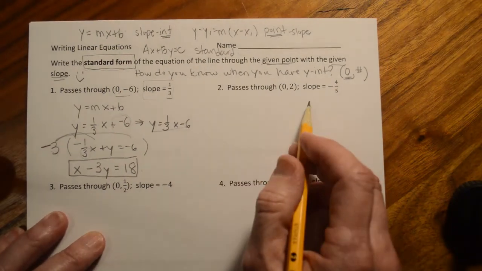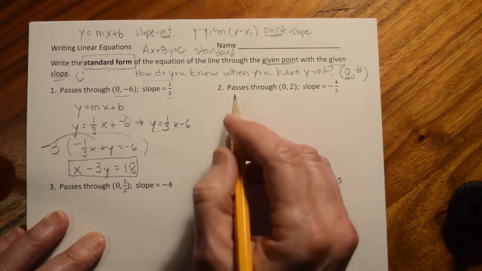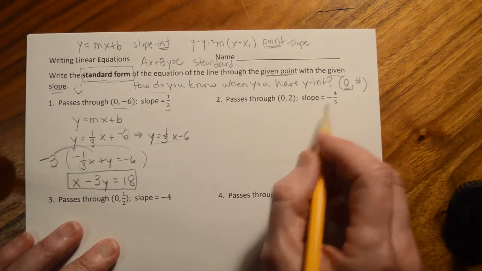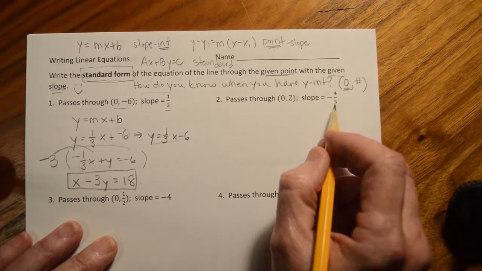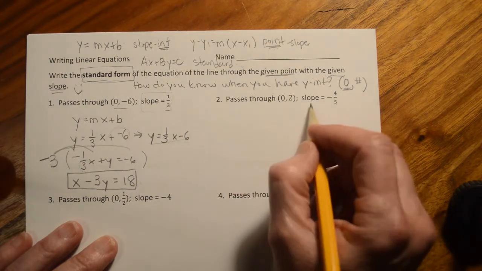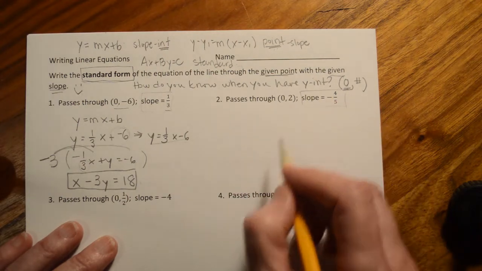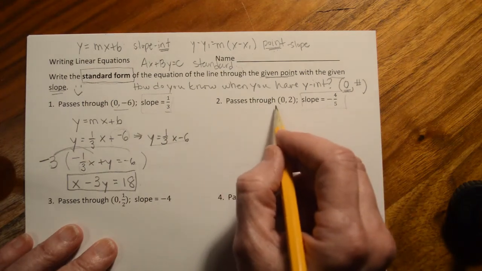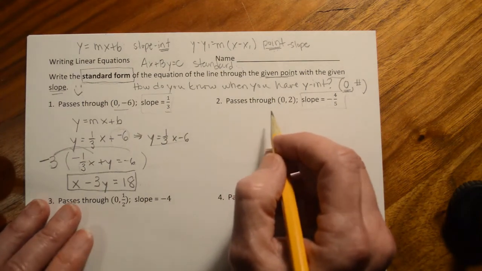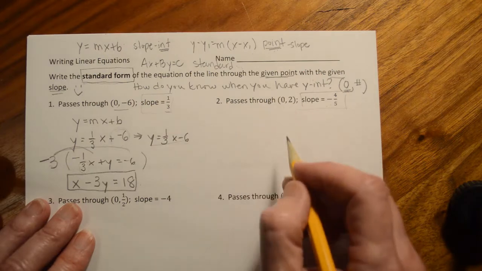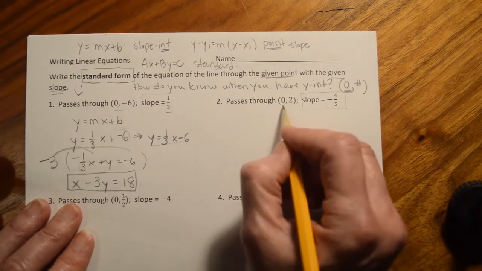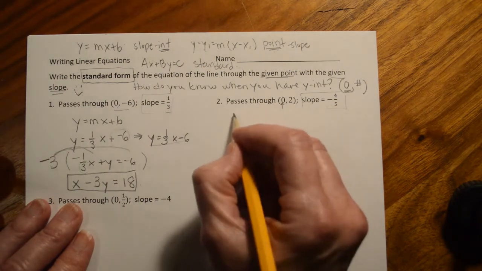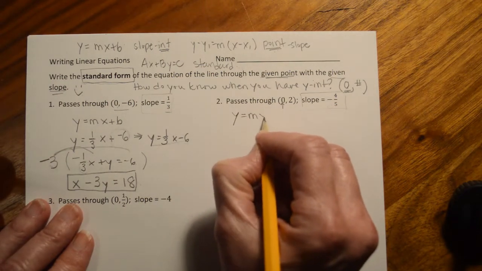Okay, let's look at number 2, and then we'll move on to the next section. All right, so it passes through the point 0, 2, and has a slope of -4/5. All right, so again, am I given the slope? Yes, you do your little happy dance because that makes your life a lot easier. And then I say, what is the point that's given? Is it the y-intercept or is it something other than the y-intercept? And again, because this x-coordinate is 0, it's the y-intercept.